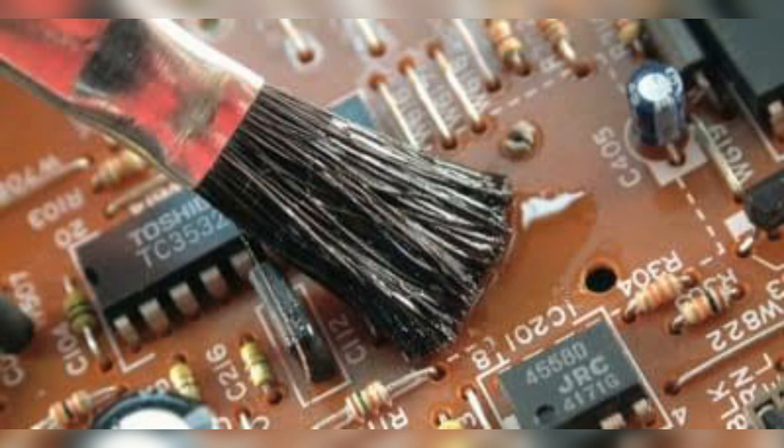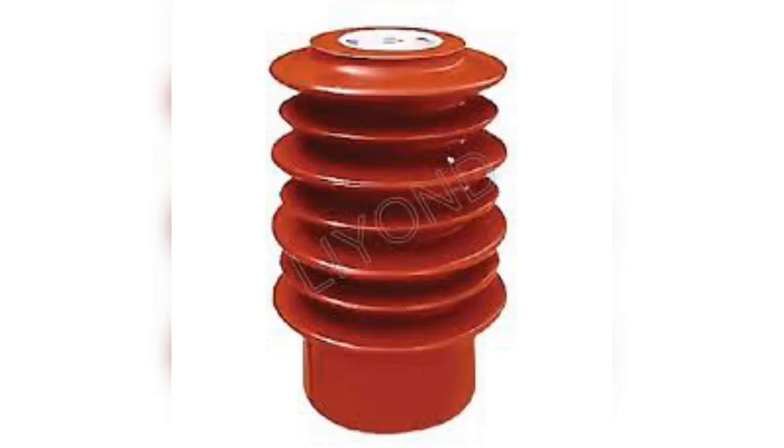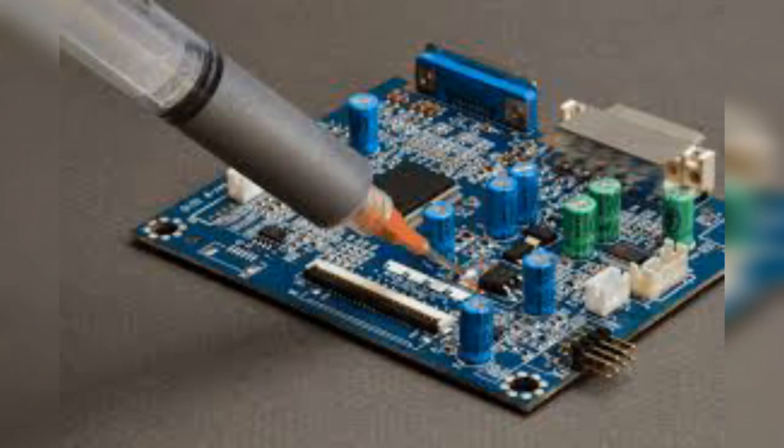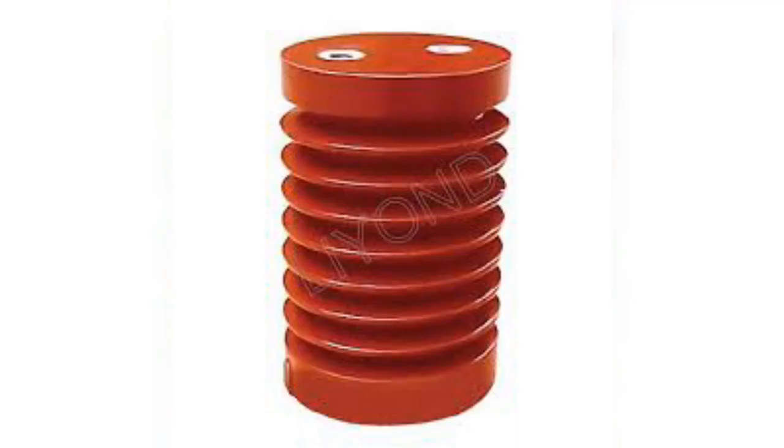polyester insulators, mica insulators, ceramic insulators, and epoxy. We will discuss the epoxy insulator.